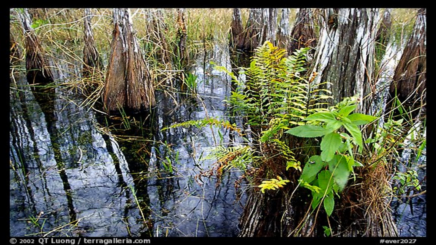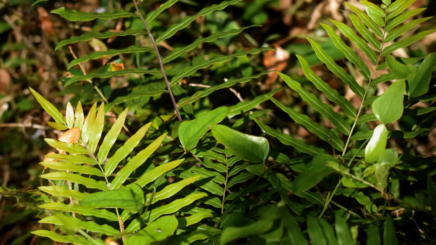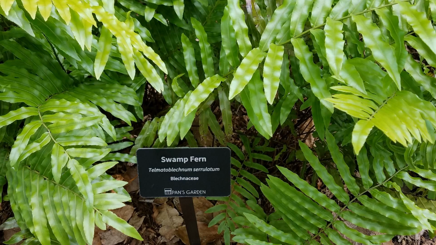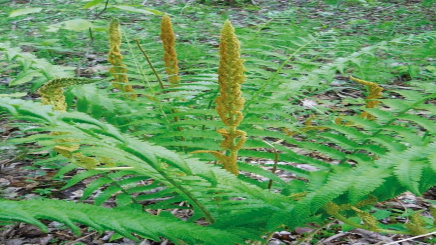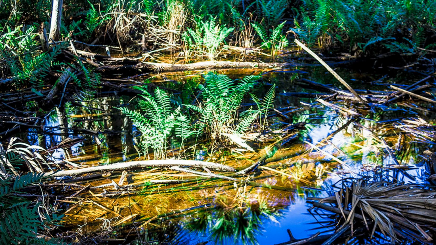Ferns are an important group of plants that contribute to the formation and development of swamps. These ancient plants have adapted unique characteristics that allow them to thrive in waterlogged soil. One key adaptation is the development of specialized root systems. Ferns have shallow roots that spread widely to absorb nutrients efficiently from the waterlogged soil. This adaptation enables them to take advantage of the abundant moisture and nutrients available in swamp environments.